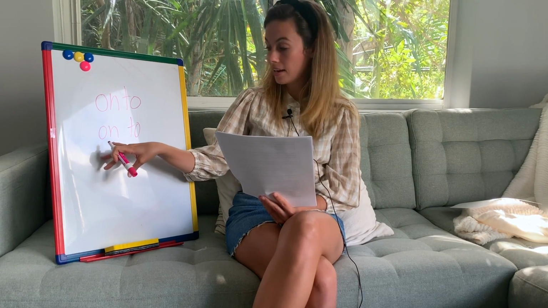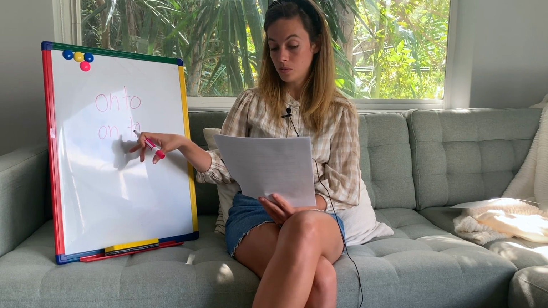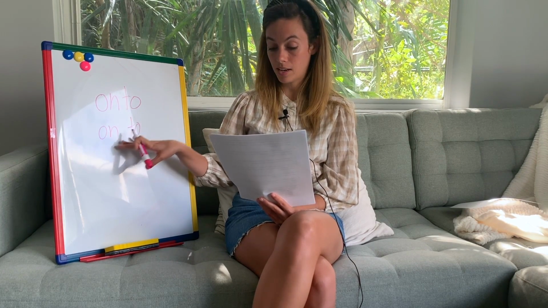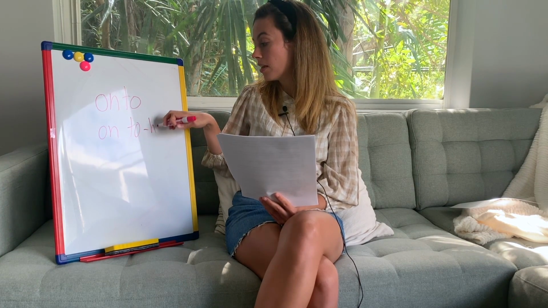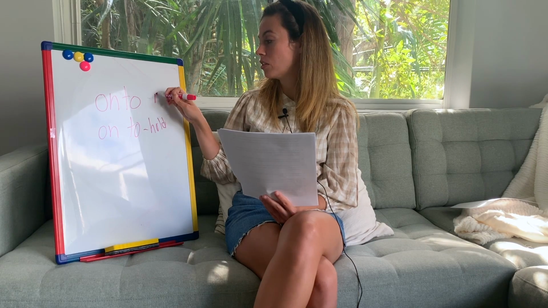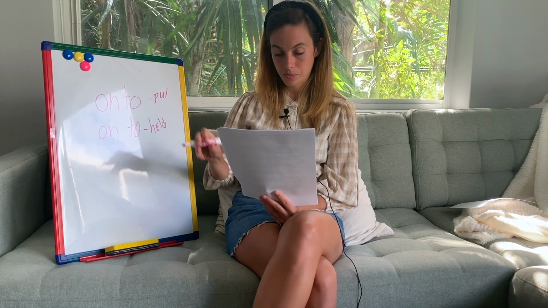On to is part of a phrasal verb, like to hold on to, or log on to. The most common mistake is hold, held, holding onto. The correct spelling is hold, held, holding on to, separate. So if you're holding something, you're going to want to use separate. But if you're putting something on something, you're going to want to use onto.